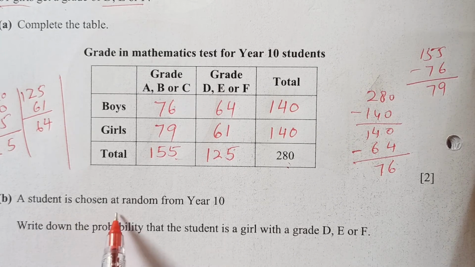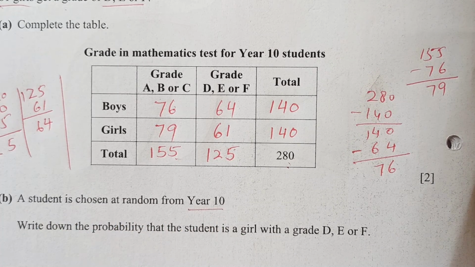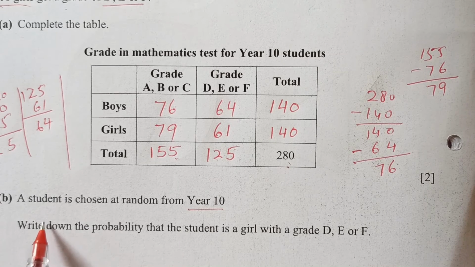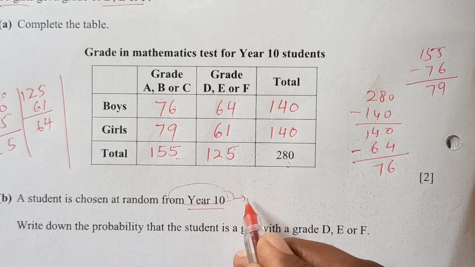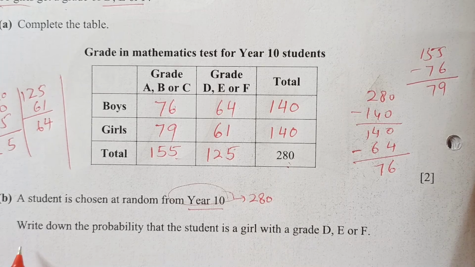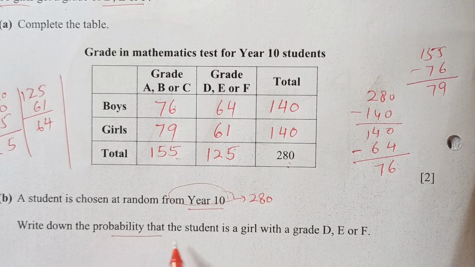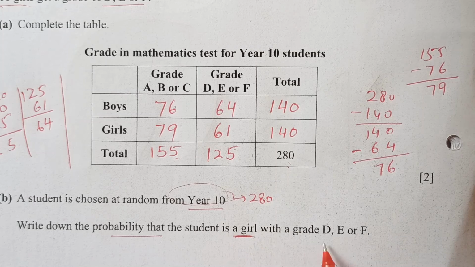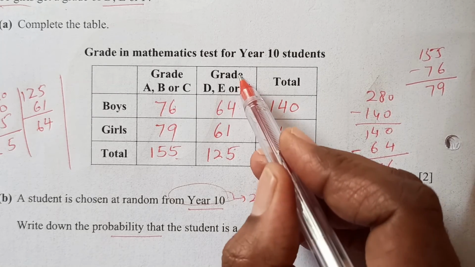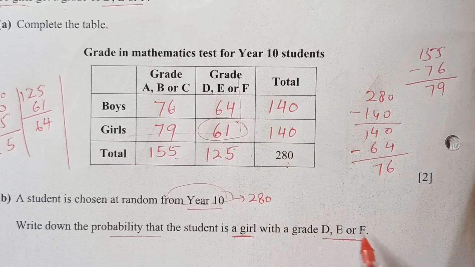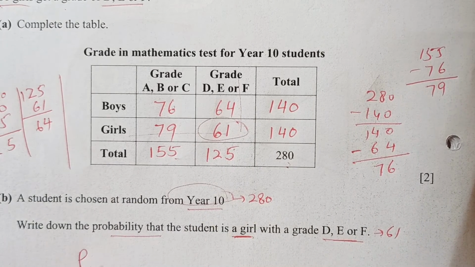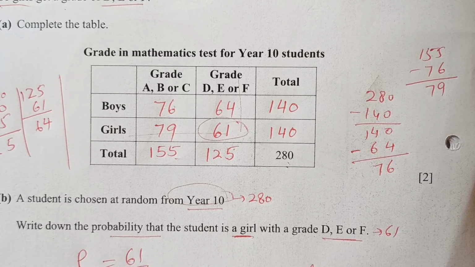Now a student is chosen at random from year 10. From year 10, that means we are talking about the total students, 280. Write down the probability that the student is a girl with grade D, E, F. We are looking for grade D, E, F and a girl. So we are here, and that is 61. So the probability is going to be 61 over 280. So that is our answer.